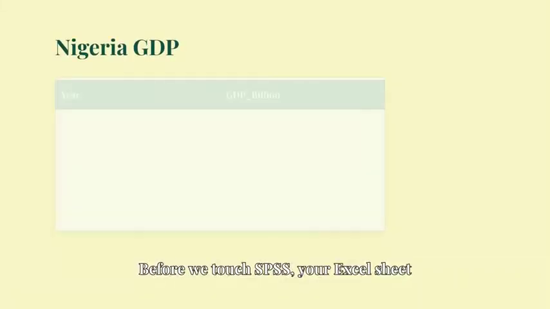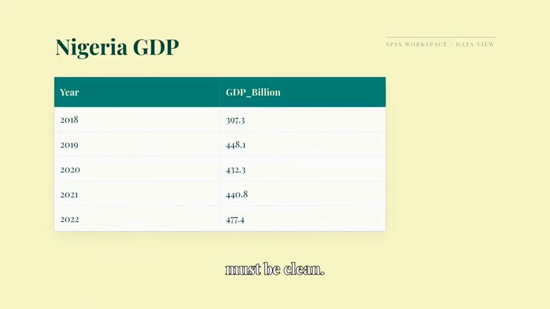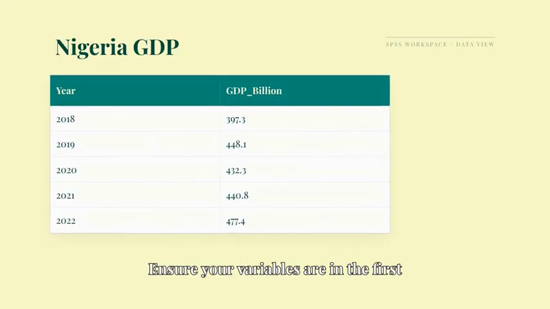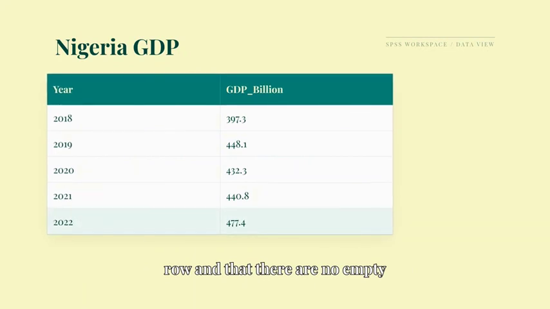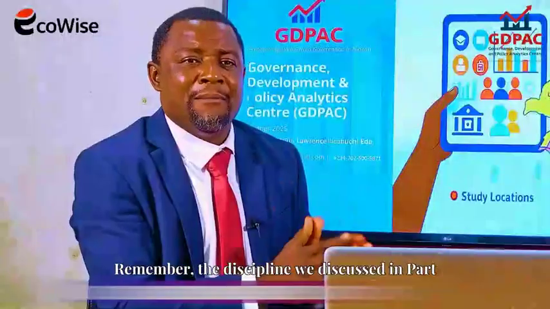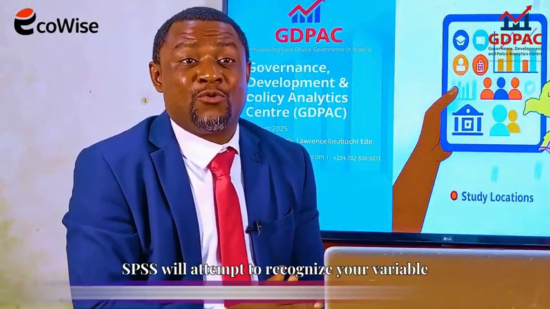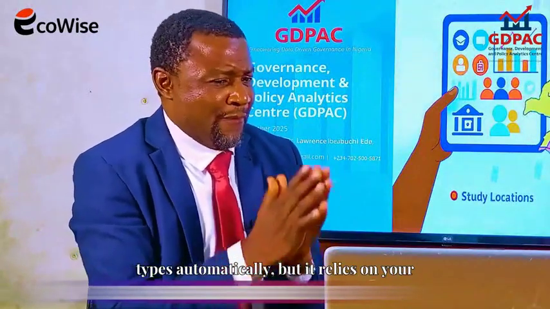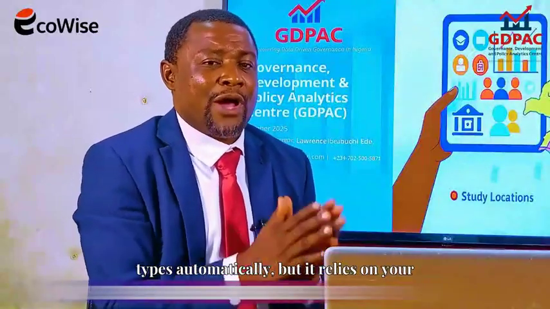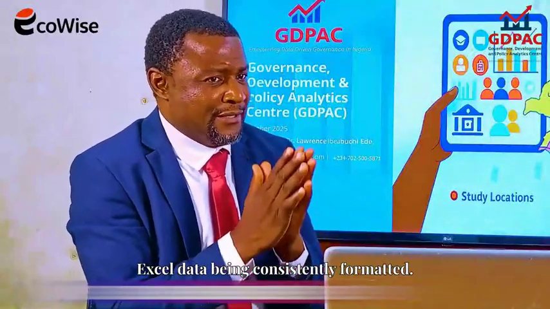Before we touch SPSS, your Excel sheet must be clean. Ensure your variables are in the first row and that there are no empty rows or mixed data types in your columns. This preparation prevents common import errors. Remember, the discipline we discussed in Part 2 starts in your spreadsheet. SPSS will attempt to recognize your variable types automatically, but it relies on your Excel data being consistently formatted.